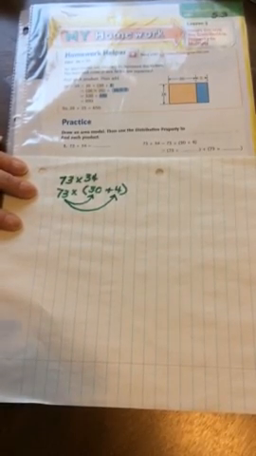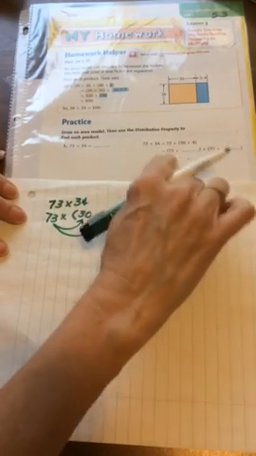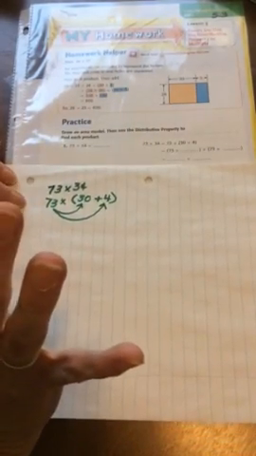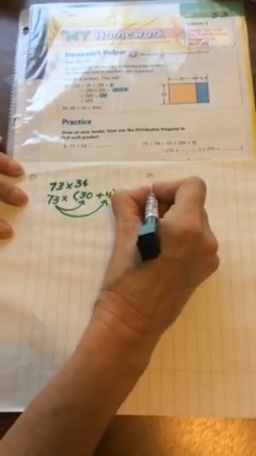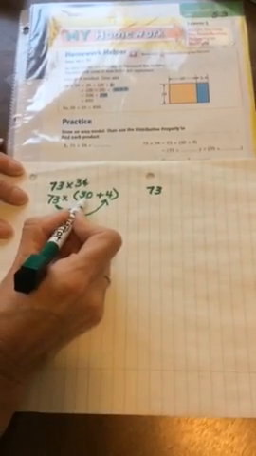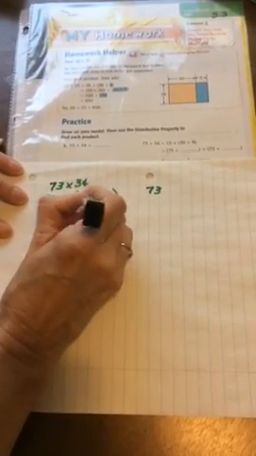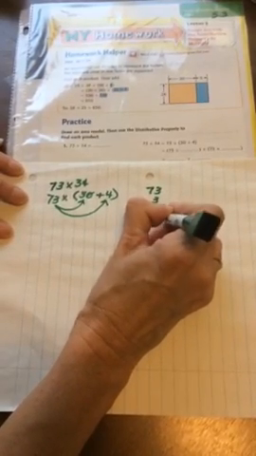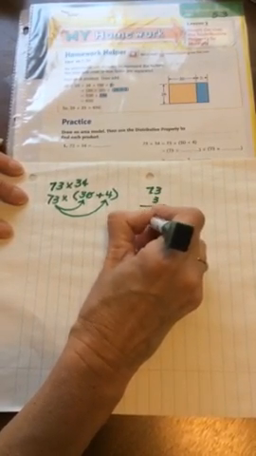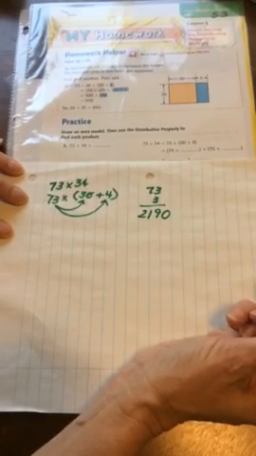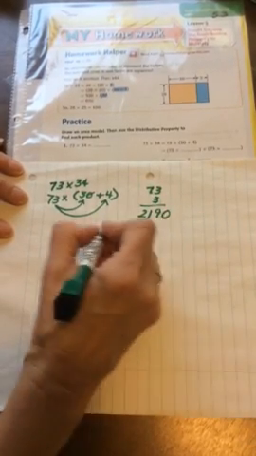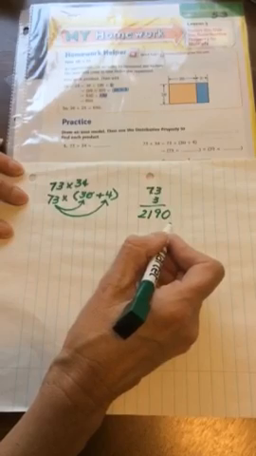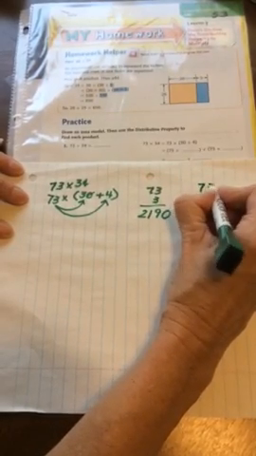First, I'm going to show you the regular way, which they have right over here, that you don't use the area model to do. So 73, and this is times 30, right? So I'm going to take that 0 out, and it's going to be 73 times 3. 3 times 3 is 9. 3 times 7 is 21. Then I put the 0 back in. So my first product is 2,190. Then I have 73 times 4.